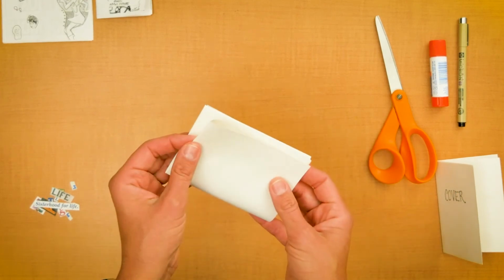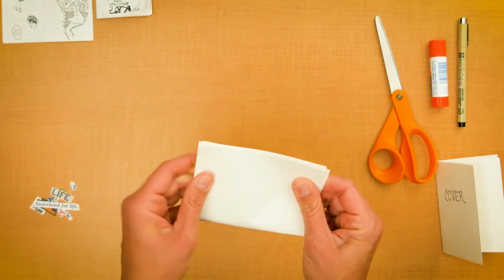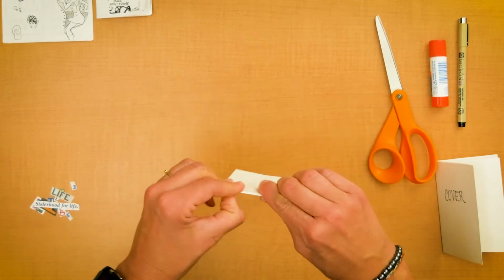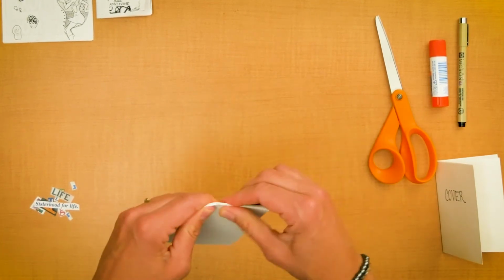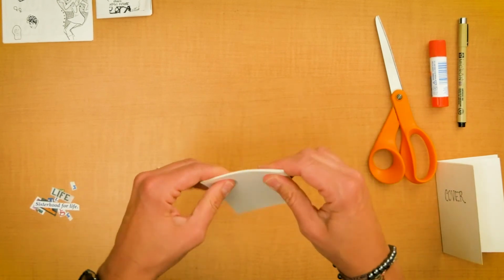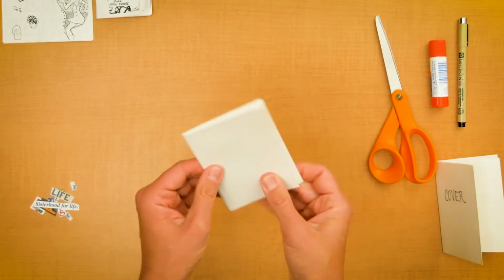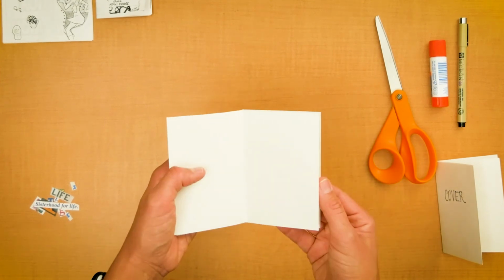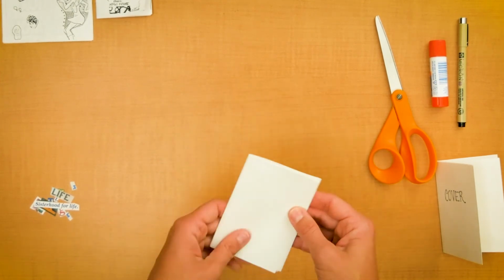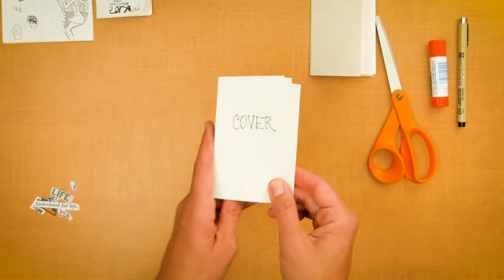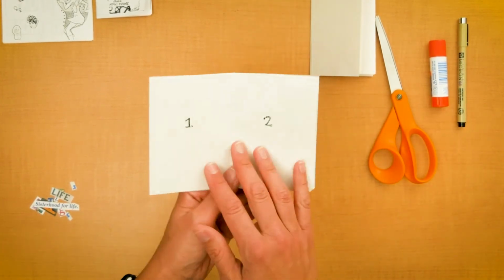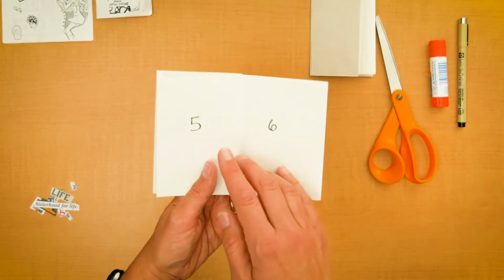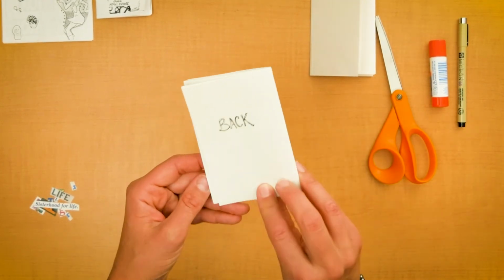Now you can see the pages are out of alignment. That's all right. You're going to reinforce your creases, and it's not going to be perfect. That's okay. They never are. And there you go. You have your booklet. We have 4 pages. And here's a little demo that I've created. So you can see this is the cover. Page 1, page 2, page 3, page 4, page 5, page 6, and then the back.